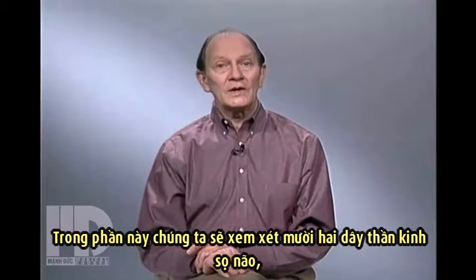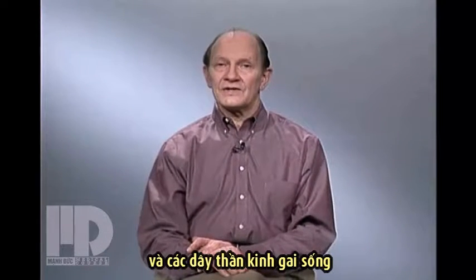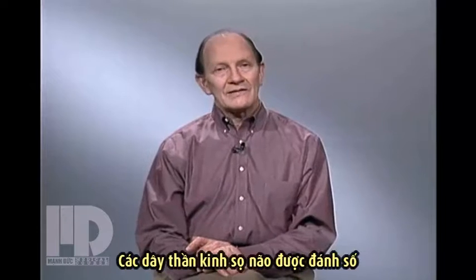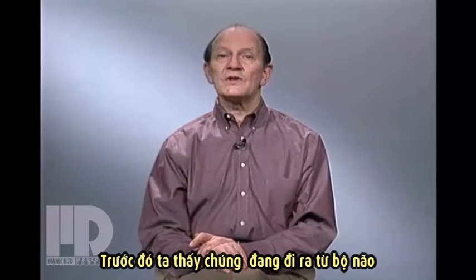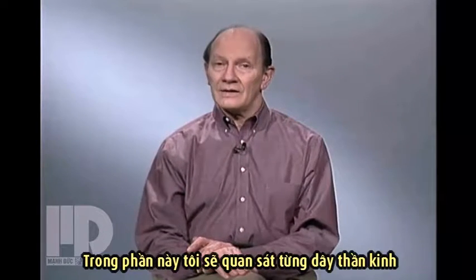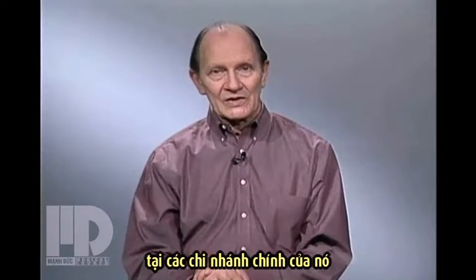In this section, we'll look at the 12 cranial nerves, the sympathetic trunk, and the cervical nerves. The cranial nerves are numbered by the order in which they leave the cranial cavity. Earlier in this tape, we saw them emerging from the brain. In this section, we'll follow the course of each nerve, look at its principal branches, and summarize its functions.